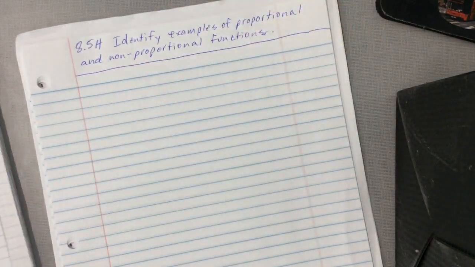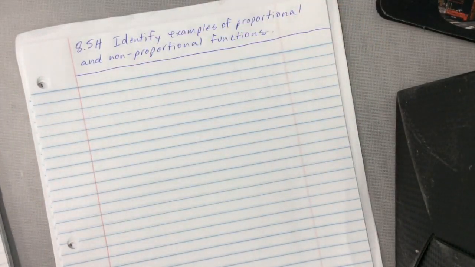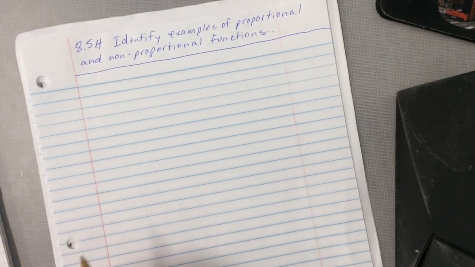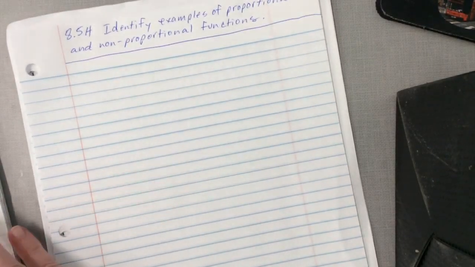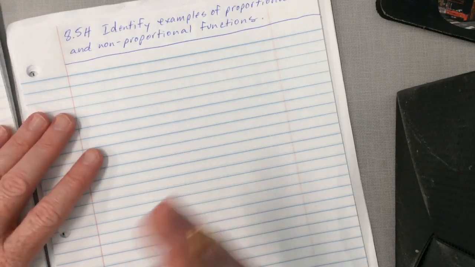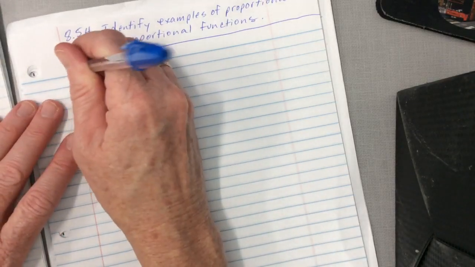And we already know the difference between proportional and non-proportional equations. You are just going to identify these equations or functions and select the one that is proportional or non-proportional. Here's some examples.